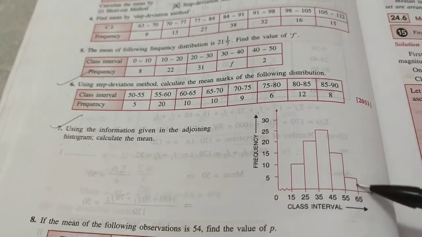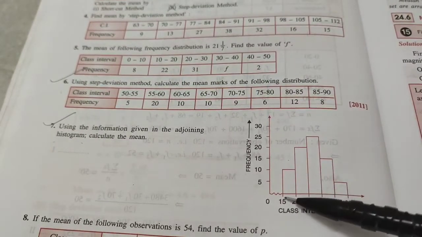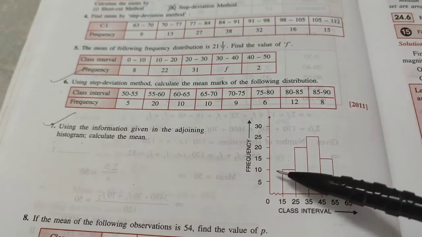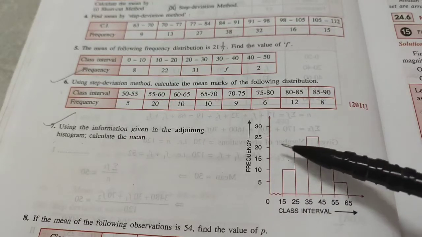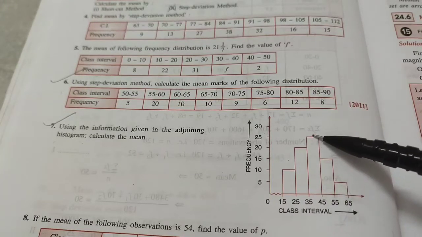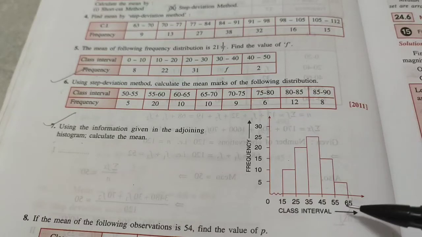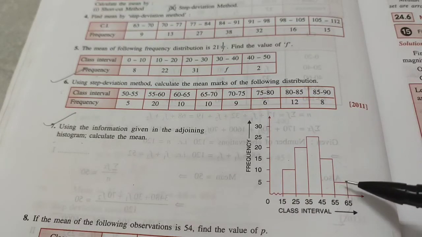This is called a histogram because the bars are touching each other. That means 15 to 25, the frequency is 10. 25 to 35, the frequency is 20. 35 to 45, the frequency is 25. 45 to 55, the frequency is 15. And 55 to 65, the frequency is 5.